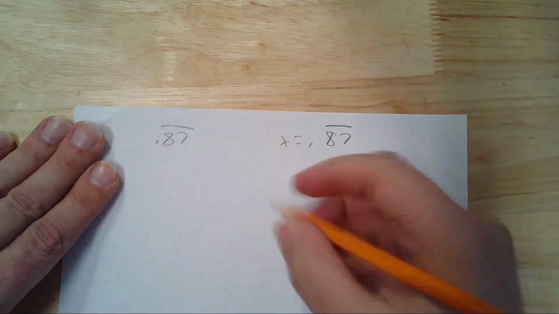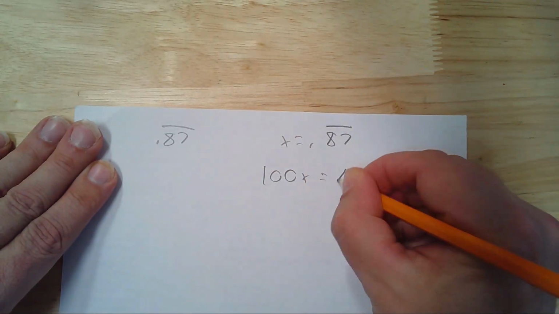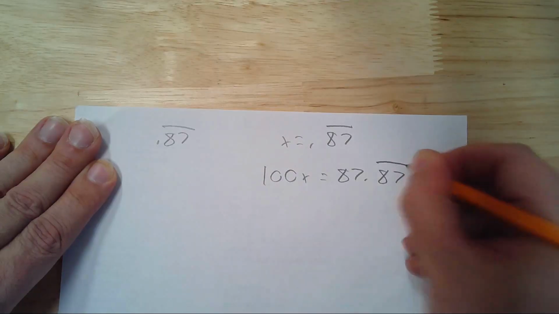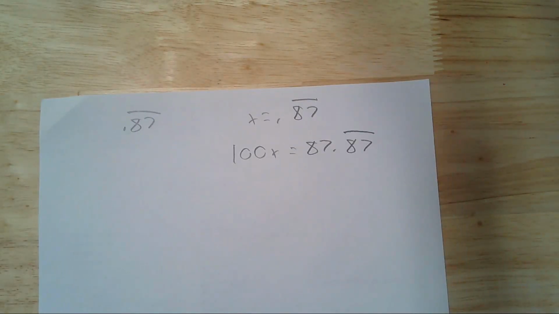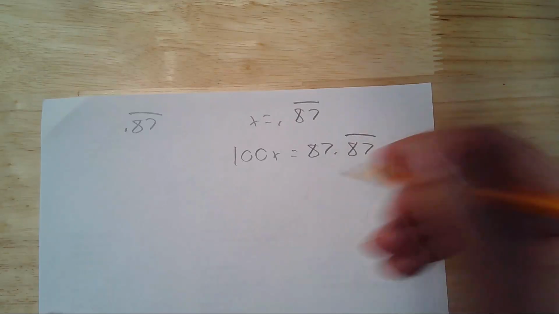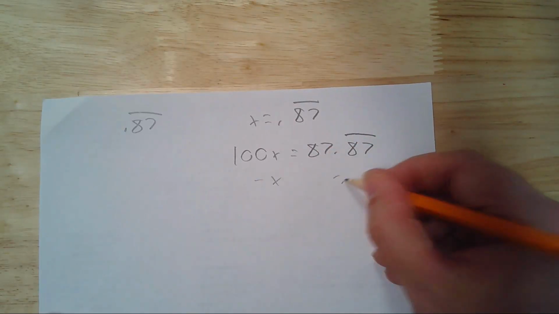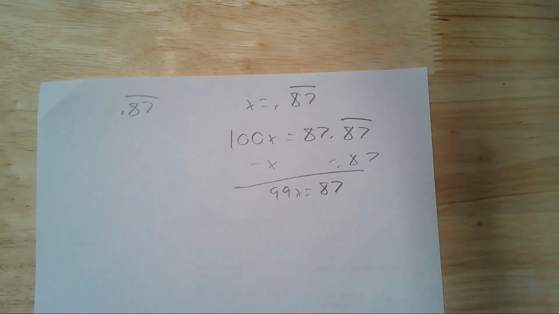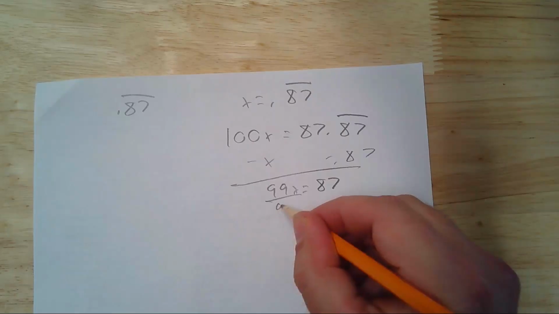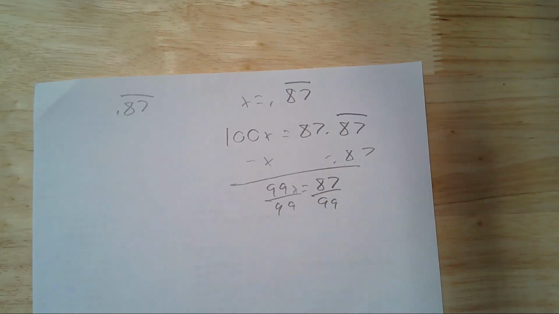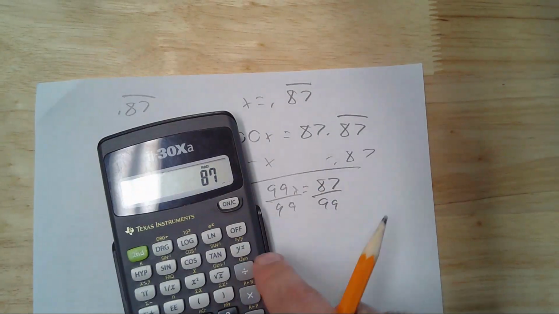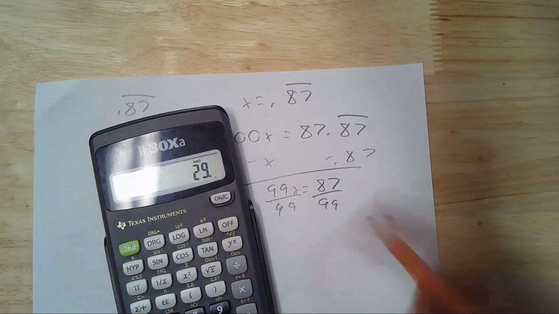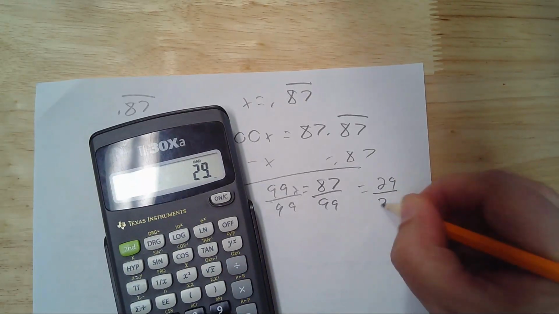Multiply this by 100, I get 100x equals 87.87 repeating. Subtract the first from the second, I get 99x equals 87. Divide both sides by 99, I know it divides by 3. Sum of the digits, so that's 29 over 33.